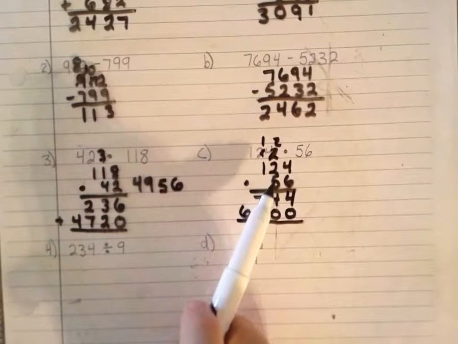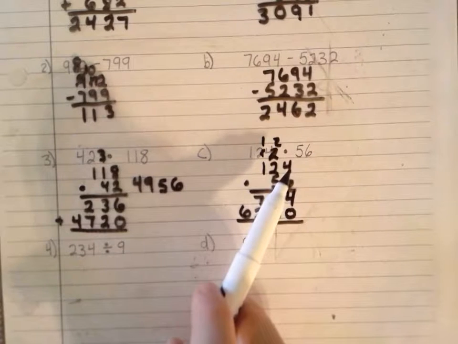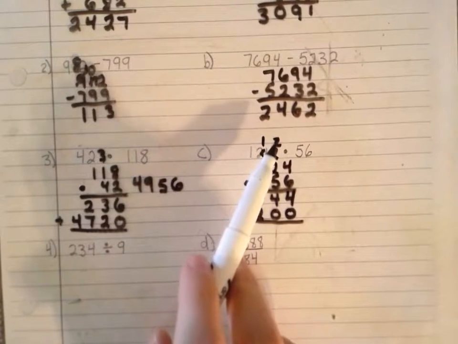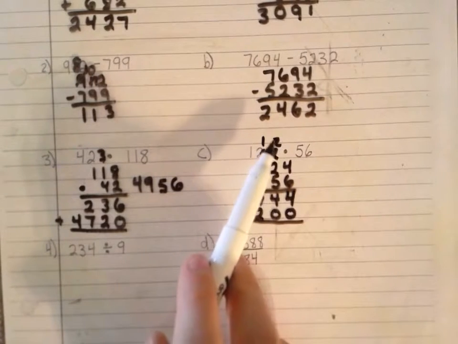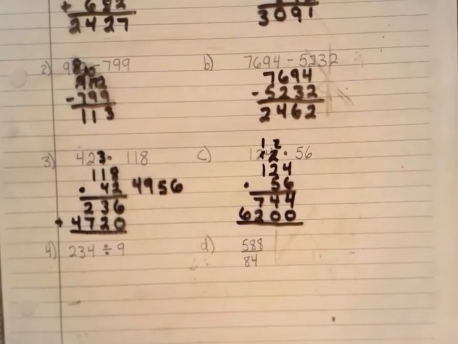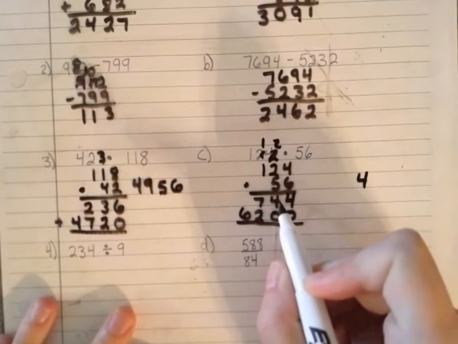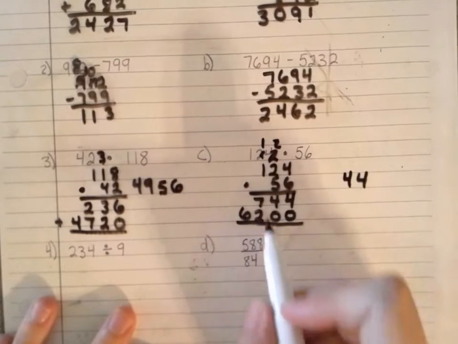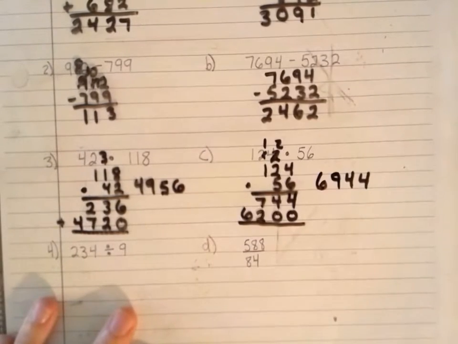Okay, remember when you multiply like this, I said 5 times 4 is 20. I bring the 2 up here, and I bring the 0 down here. The number in the 10 spot goes above the next number you're going to multiply by. Now we need to add. 4 plus 0 is 4. 4 plus 0 is 4. 7 plus 2 is 9. And then we have a 6.